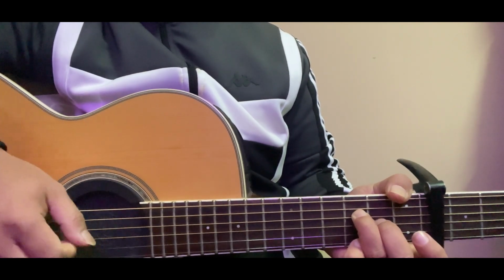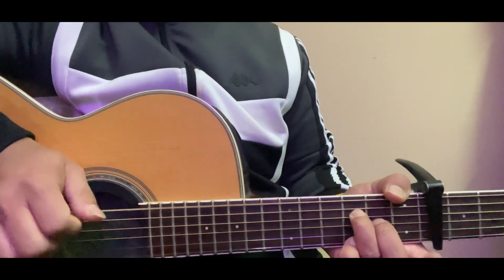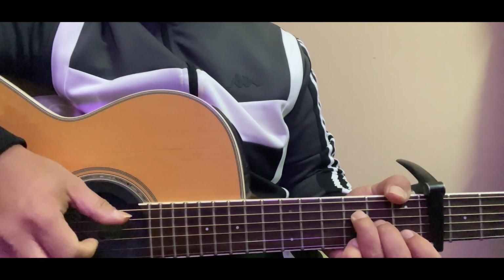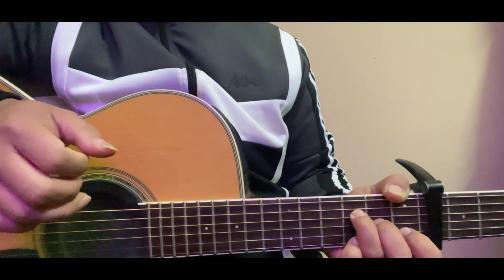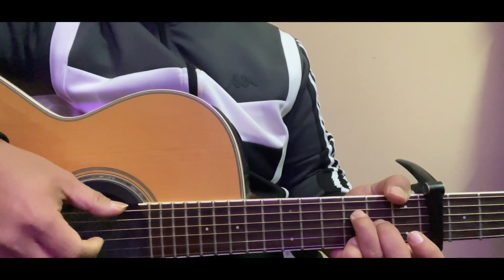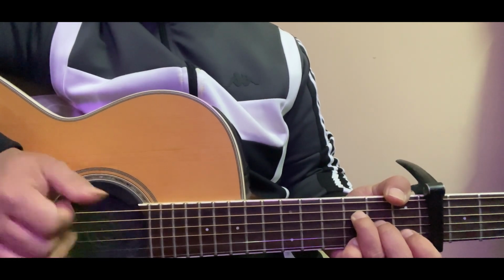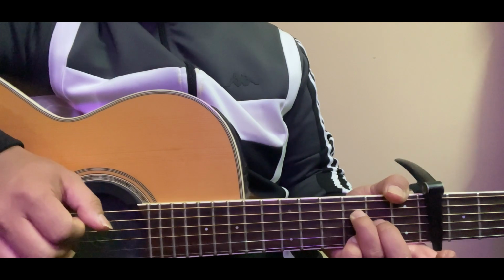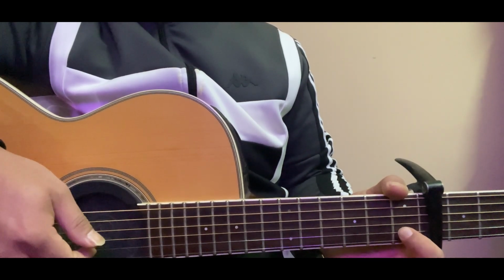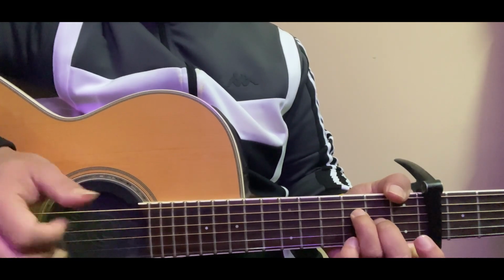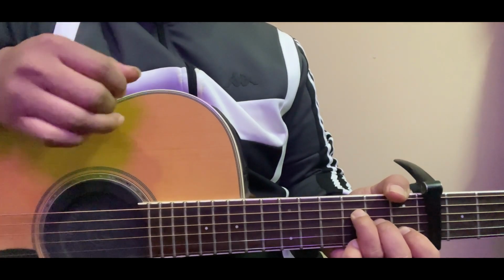and then we play the second string open, second string open, and then first fret of the second string, and then slap. Like this. First of all, second string open, and then first fret of the second string, and then we play slap on the first fret of the second string. And then first string open.